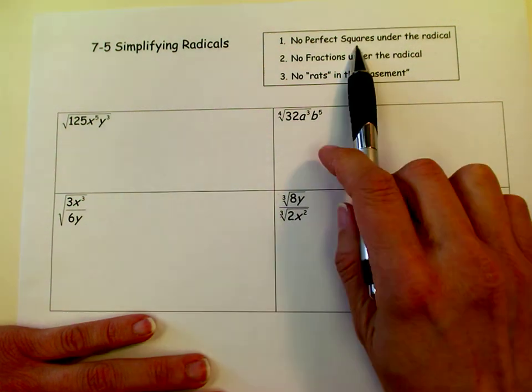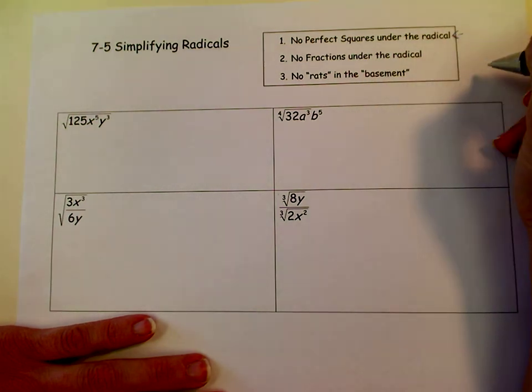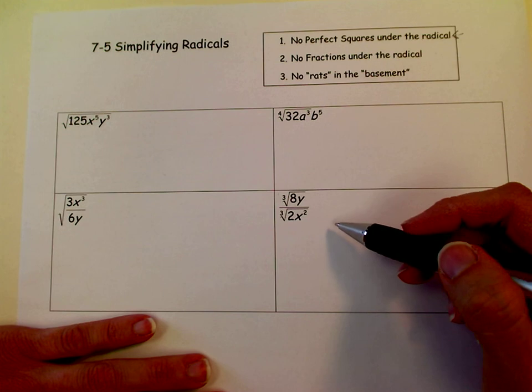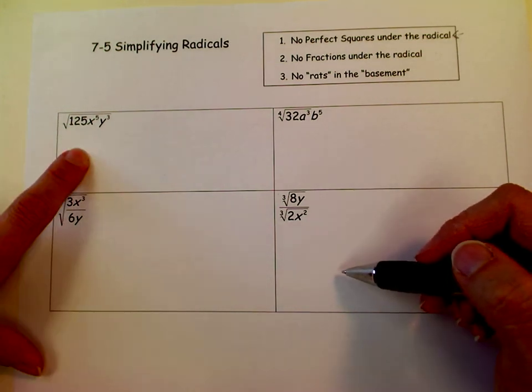And these two we're going to use just the first rule. So if there aren't any fractions, you know that it's this rule that you're dealing with. And then otherwise, sometimes you have to use all three rules. So let's start with this one.